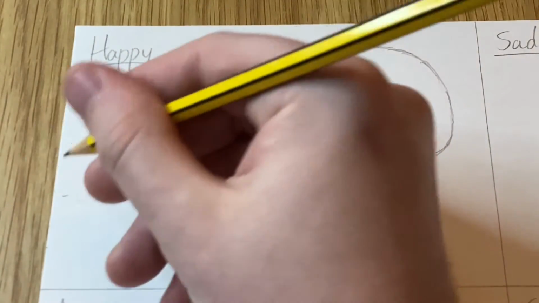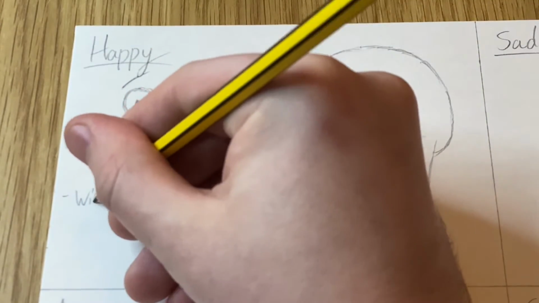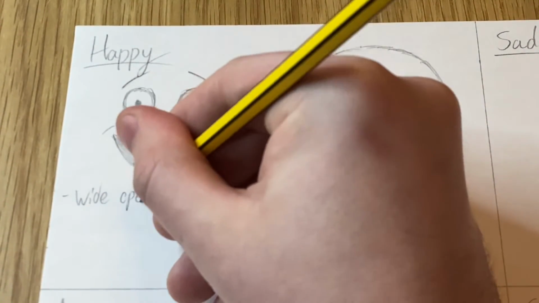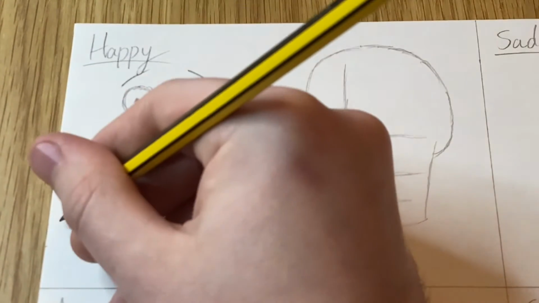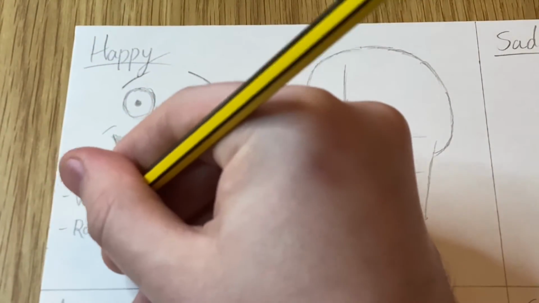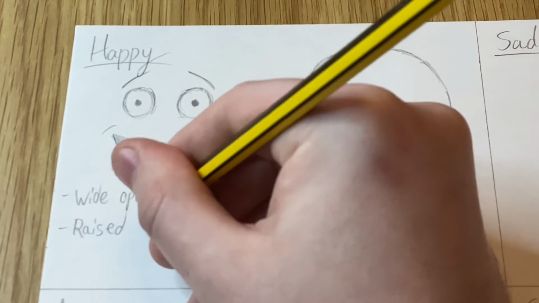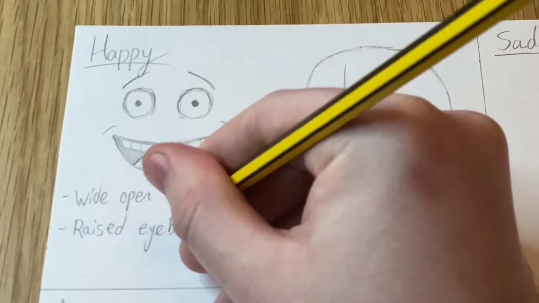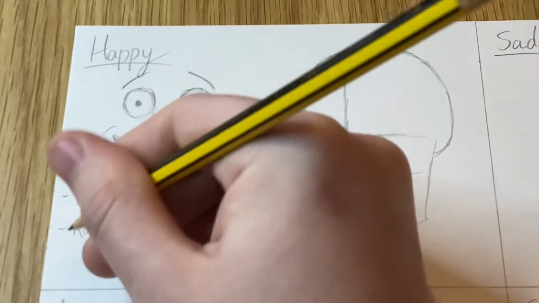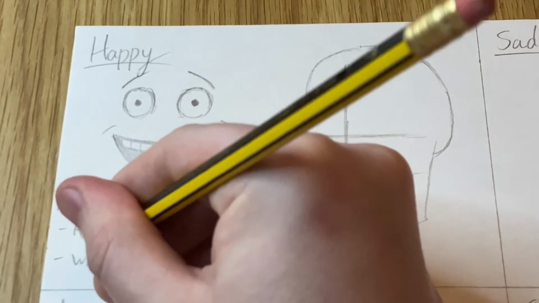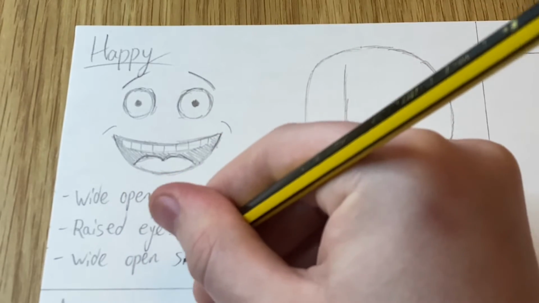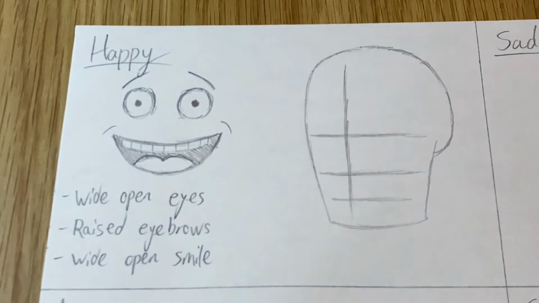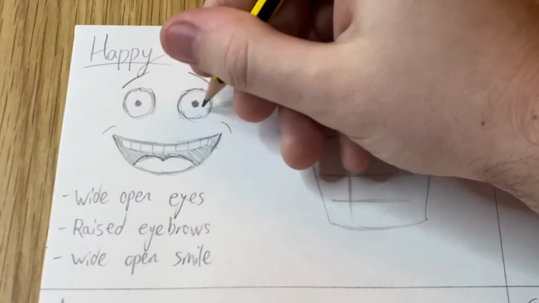Our main points are wide open eyes, raised eyebrows, and wide open smiles. Those are the 3 main attributes of a happy face.